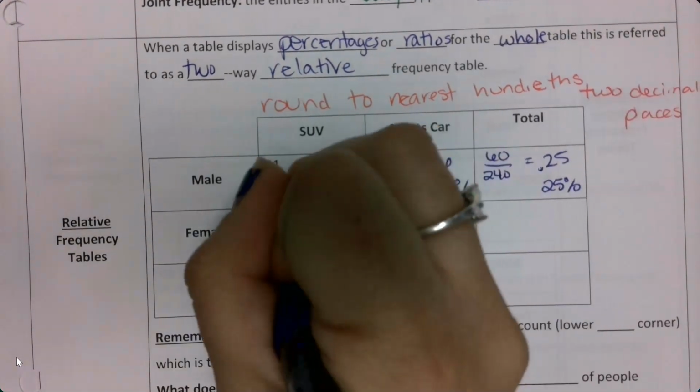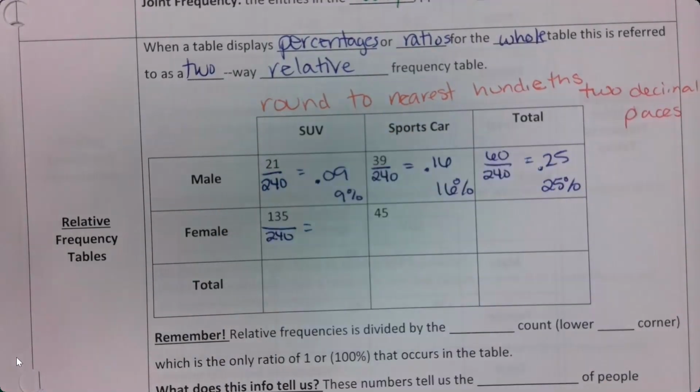Okay, so females for SUV is 135 over 240.